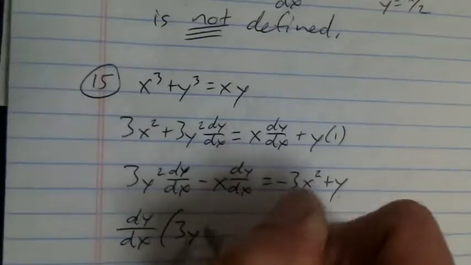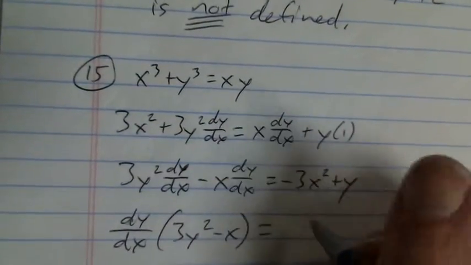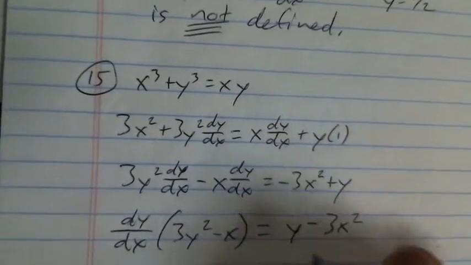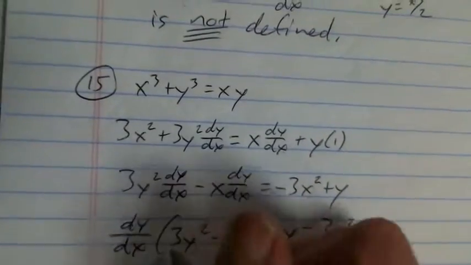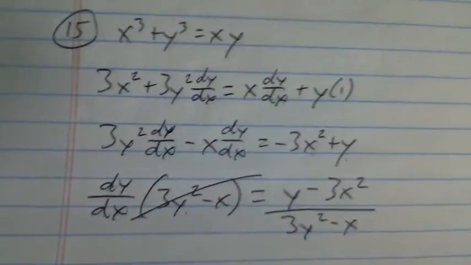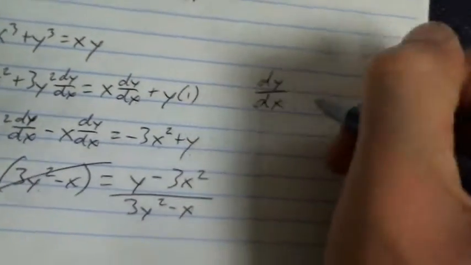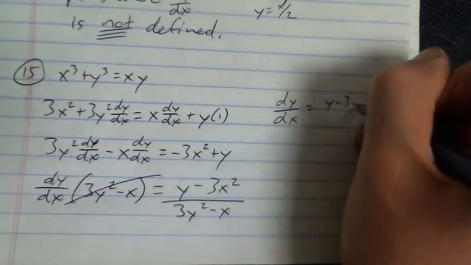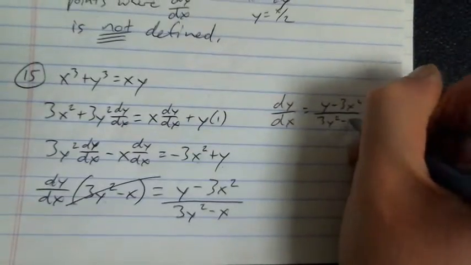Backed it out of 3y squared minus x equals, and we'll just switch these around because it looks nicer, y minus 3x squared. Divide both sides by this, so it'll be 3y squared minus x. And so there we have dy dx equals y minus 3x squared over 3y squared minus x.